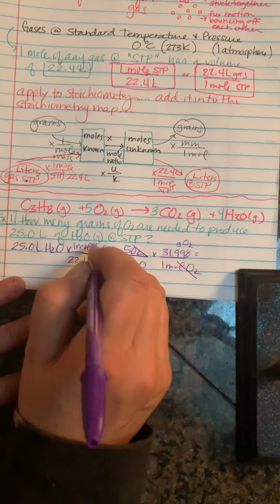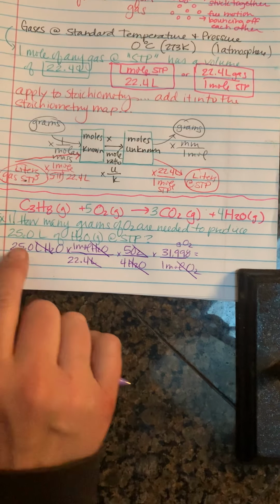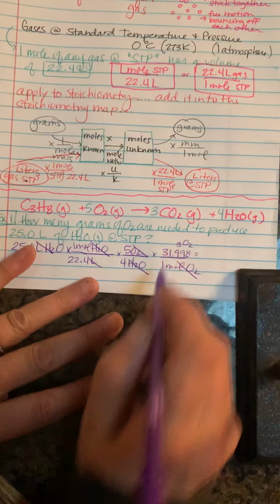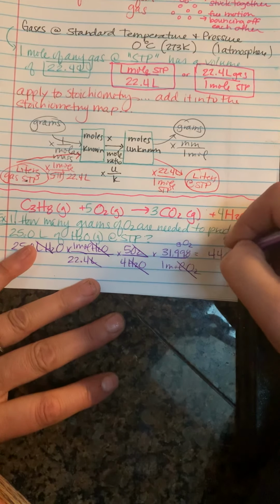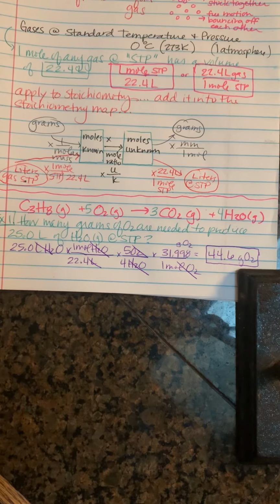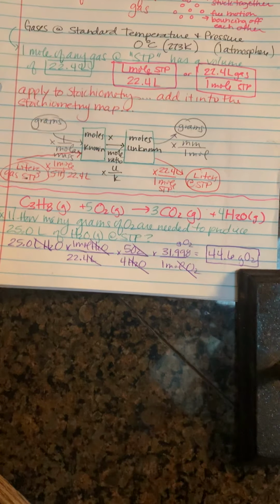So our moles cancel, our liters cancel. Let's see what we come up with here. 25 times 5 times 31.998, divide by 22.4, divide by 4. And we get 44.6 grams of O2 are needed. Okay, cool. So that's our first example. And I'm just going to go ahead and do the second one.